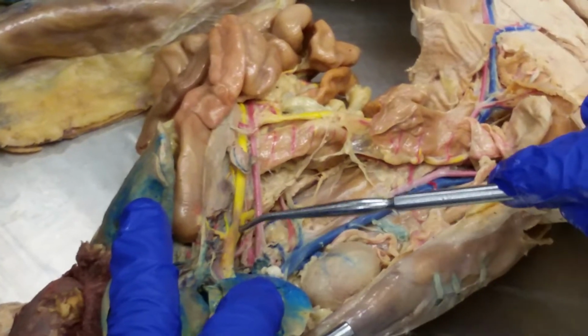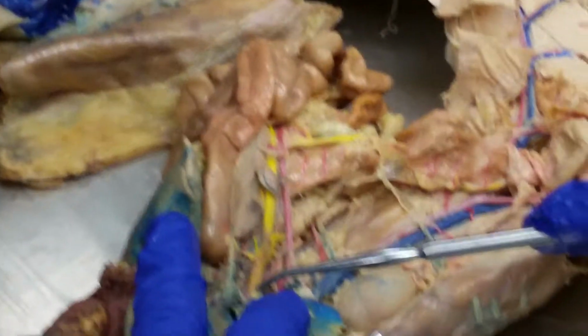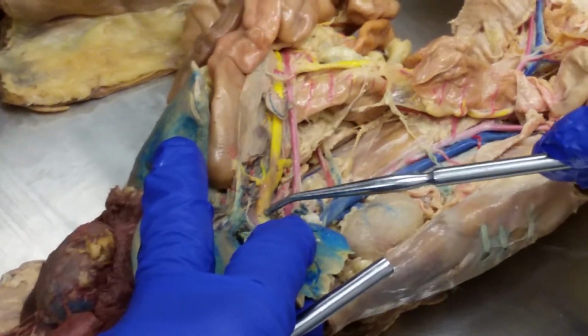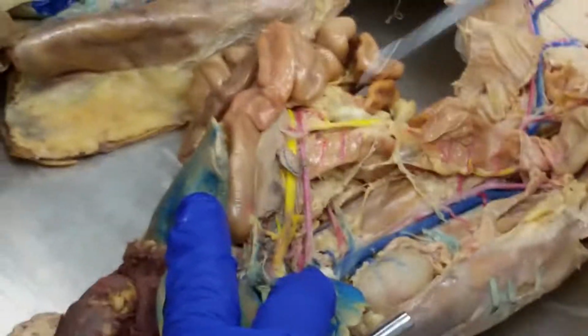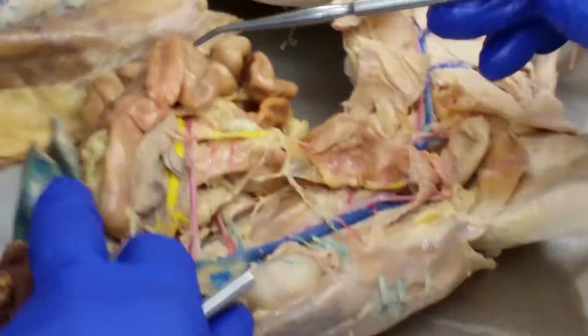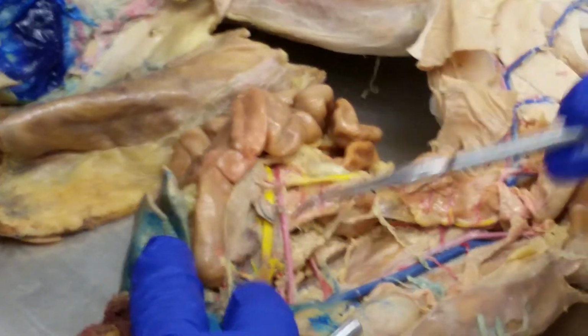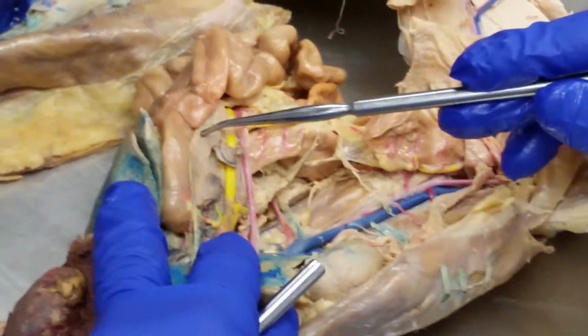Okay, and then this right here is the hepatic portal vein. Okay, hepatic portal vein goes into the liver, drains all the small intestine and all these other organs. Okay, and like I said, this is the duodenum, the first part of the small intestine, and this is the pancreas.